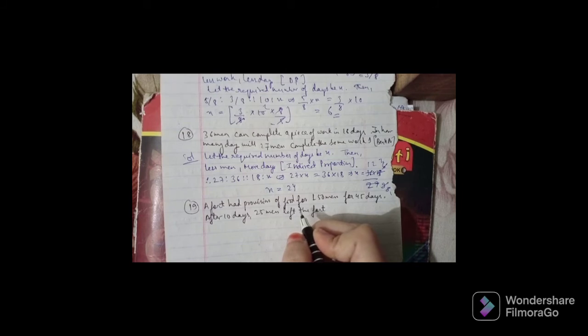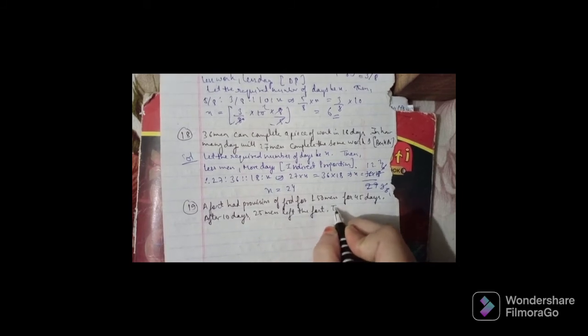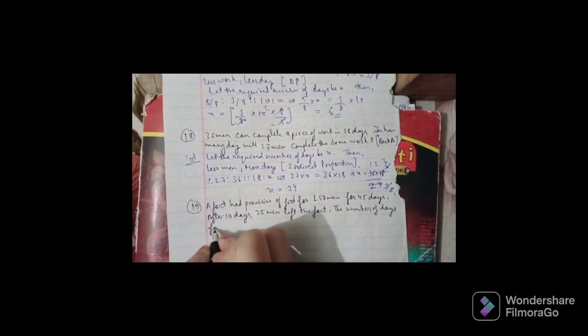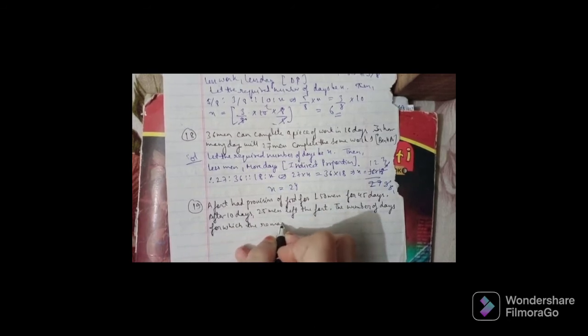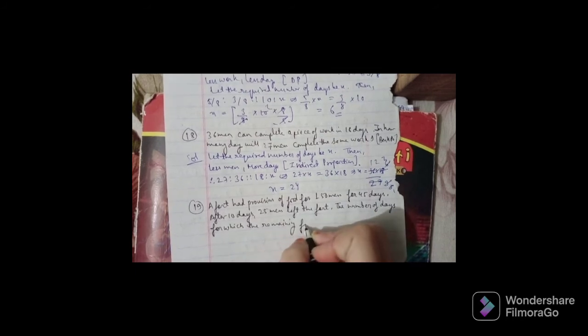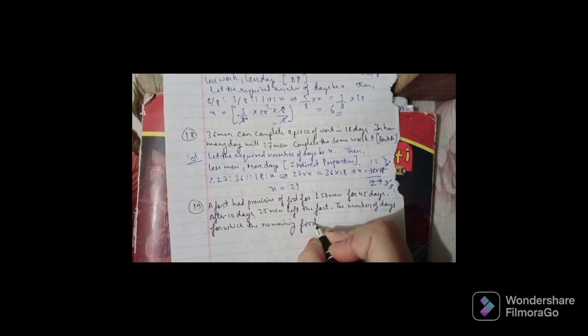The number of days for which the remaining food will last is.